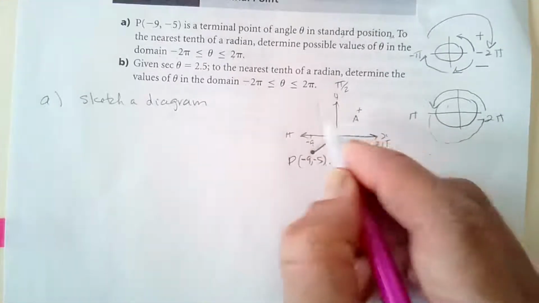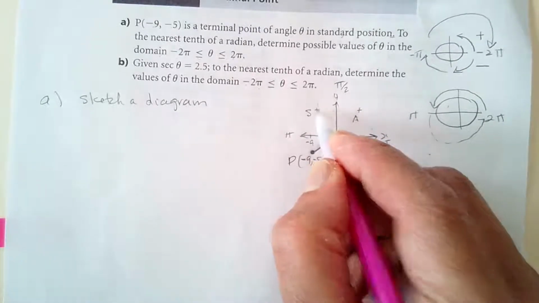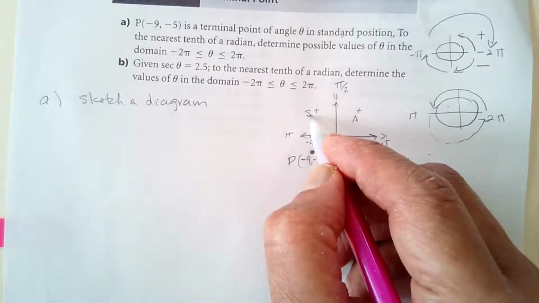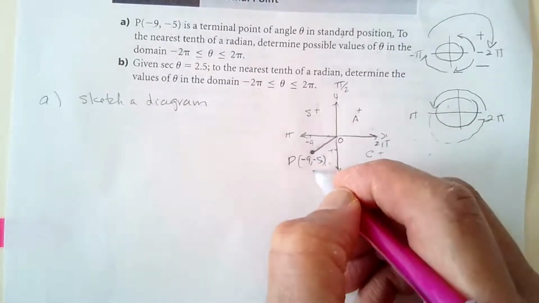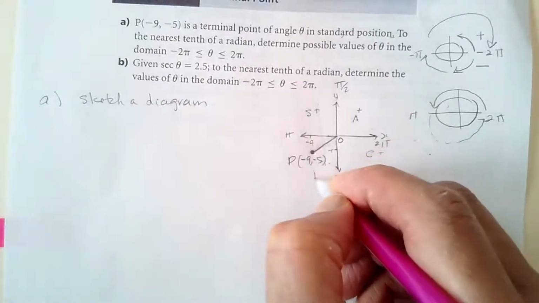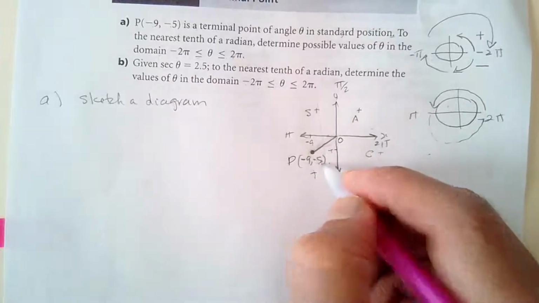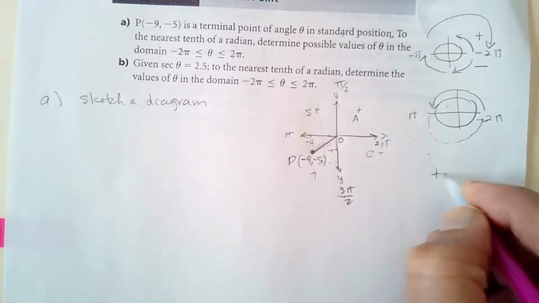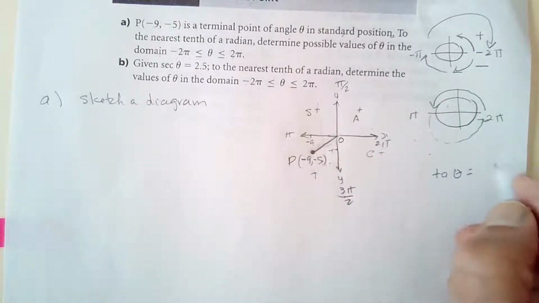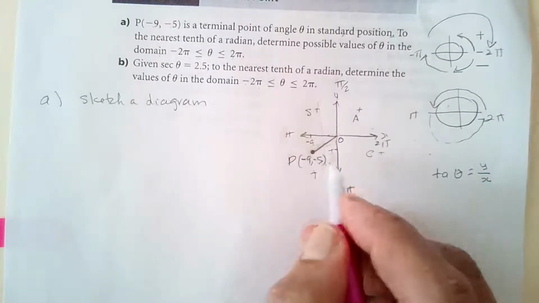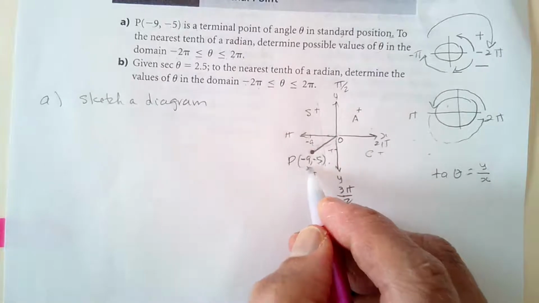Only the sine is positive here, and the reciprocal of sine is cosecant. And this is tangent. Now, tangent is positive in this quadrant. Now, remember your tan theta, it's y over x. So we're given x and we're given y.